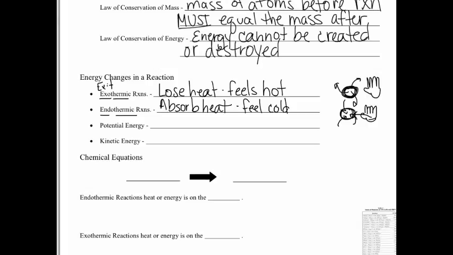It's going to draw the heat out of your hand because it wants that heat in order to make the reaction occur. An example of that, in the same line as those heat packs, the hot hands, they have ice packs in first aid kits. You snap it and it starts a reaction and it feels really cold because it's going to be absorbing heat from the environment and feel cold as a result.